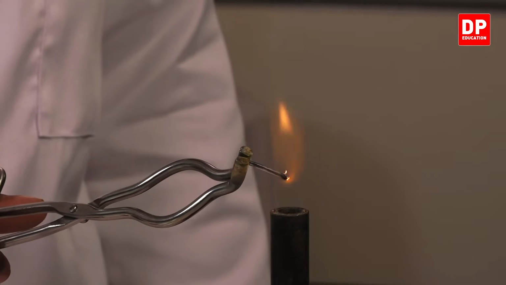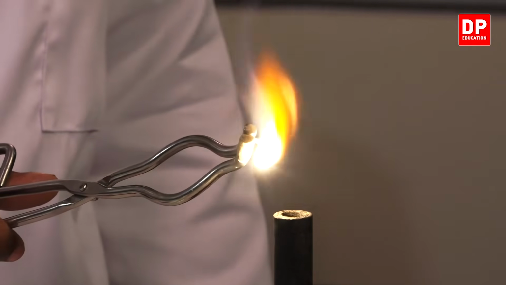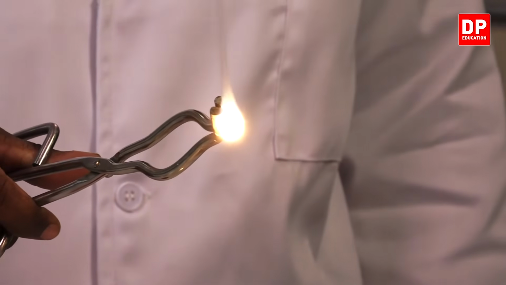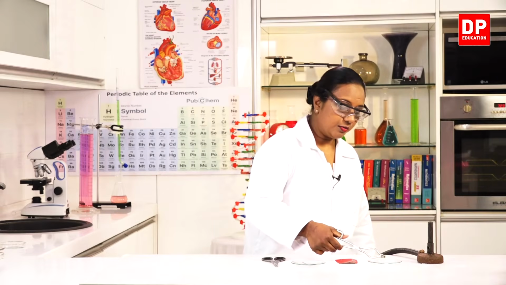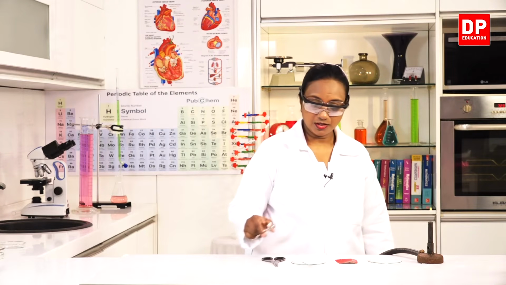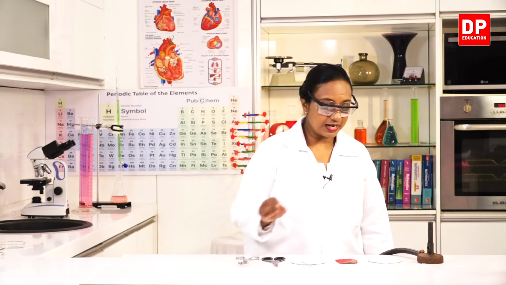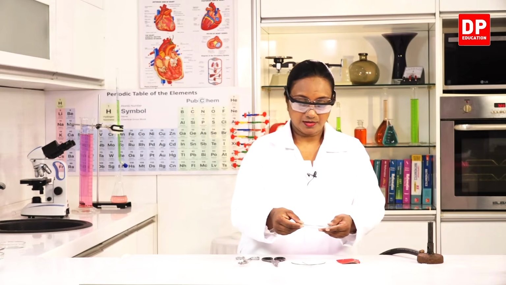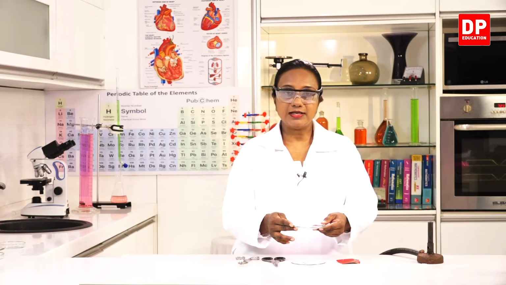You can see it's starting to ignite and it is burning with a bright white flame. And once it burns out, you get the resulting white color residue. You can nicely observe the white color residue that has resulted from burning of magnesium.